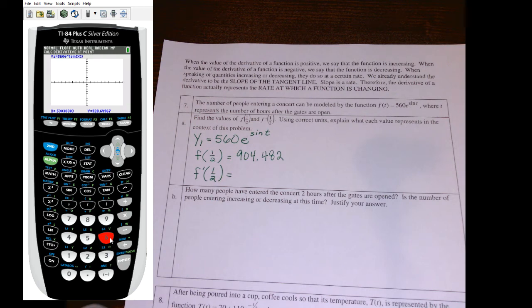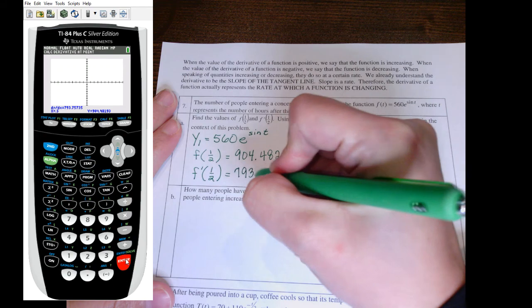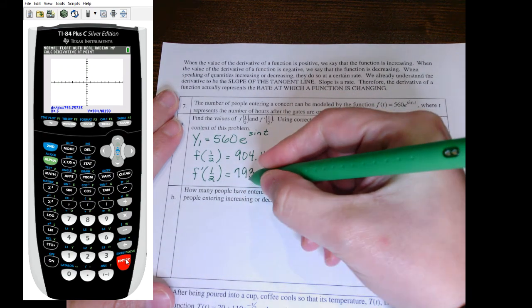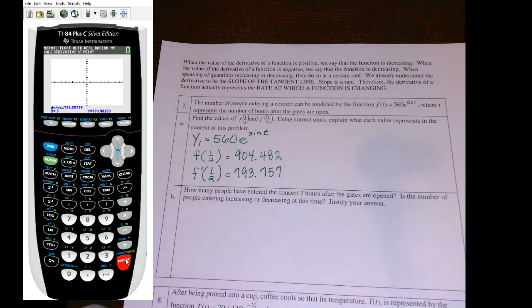Remember, you can use your cursor to find 1/2, or you can just start typing 1/2 and an x equals will appear at the bottom of your screen. And it tells us that the derivative at 1/2 is 793.757. All right. Questions about how I found either of those values?